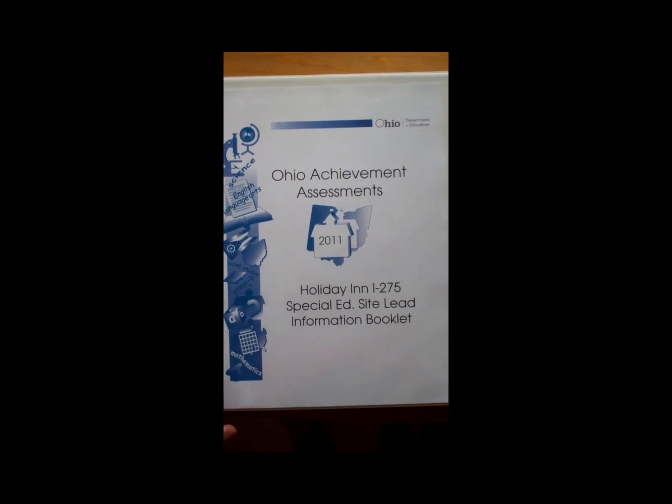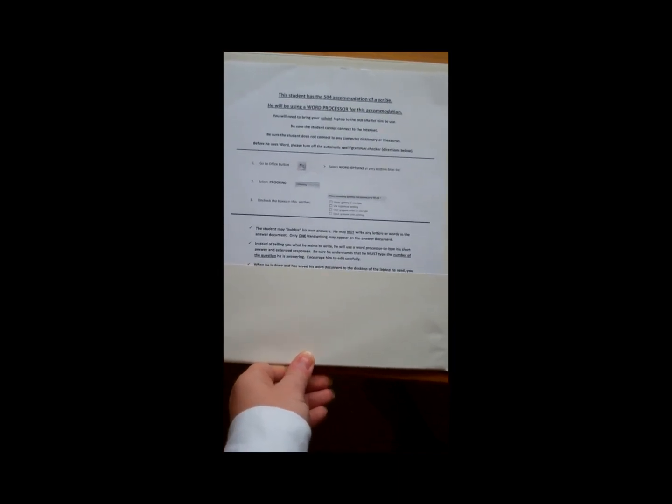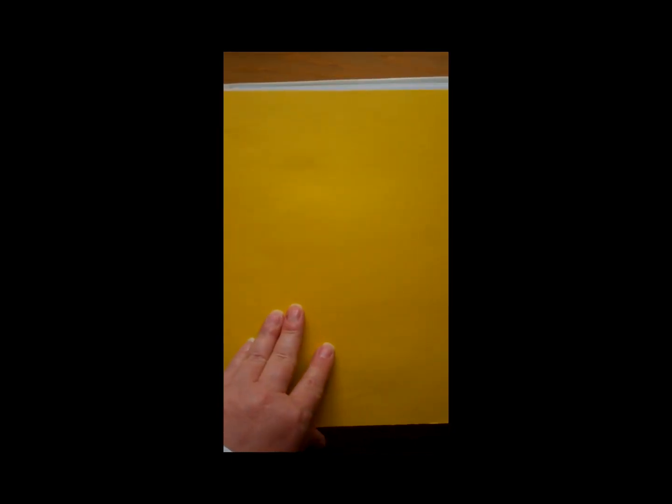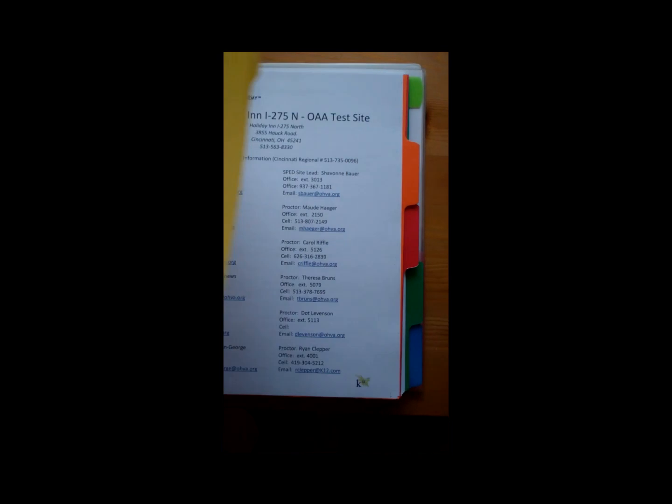As you can see, this is the front cover, and if we open it up, on this side were some directions on how to give a test to a student who requires a word processor. Since there were some specifics with that, we wanted to make sure that we had the information there, so I put that in the front pocket of the 3-ring binder. This was the testing schedule for all students, not just special ed students, for 2010-2011, what days students would be testing in grades 3 through 8. And then, as you can see, we have the different tabs here.